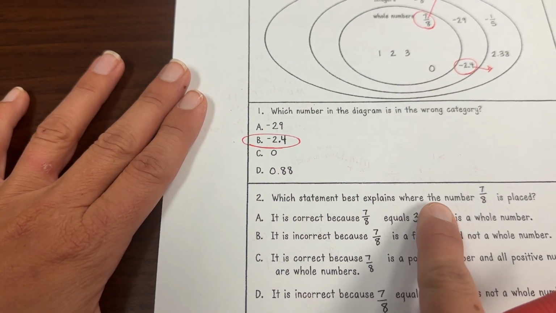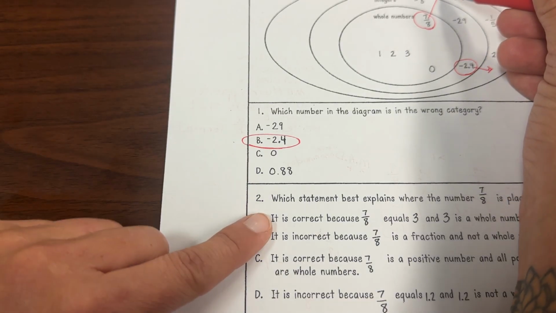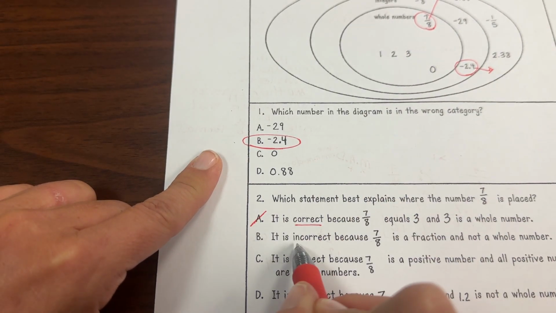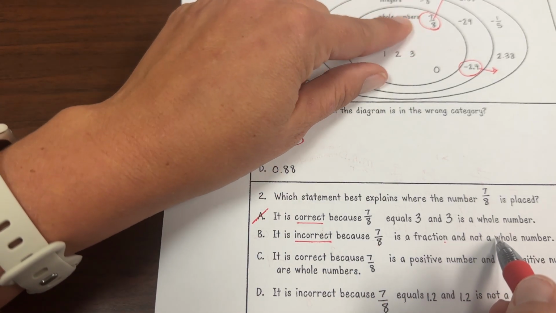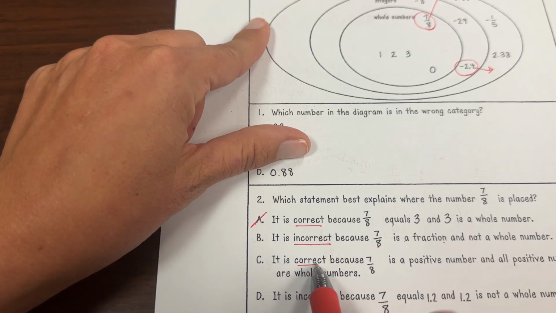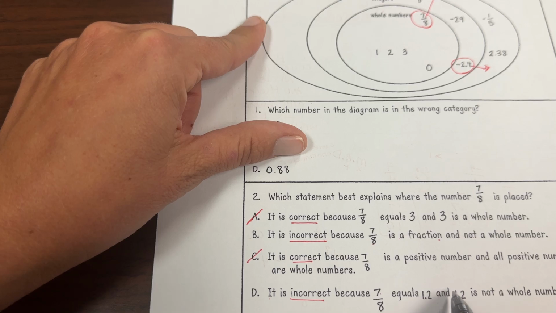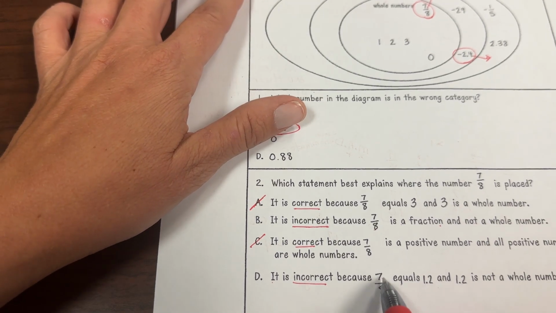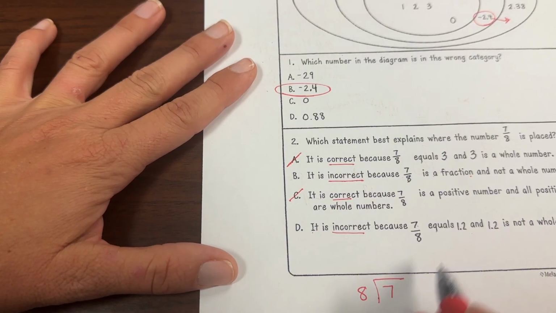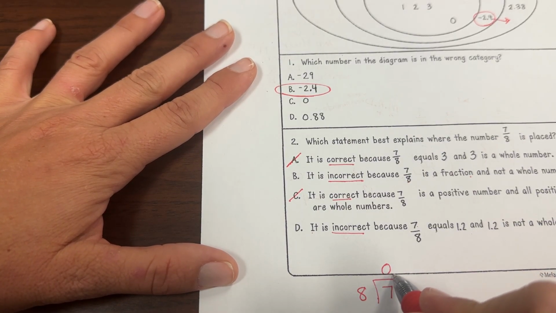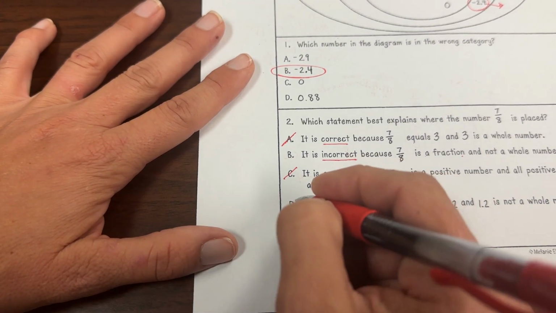Which statement best explains where 7/8 is placed? Well, 7/8 was not in the right place, so it says it's correct. Well, that's not true. It's incorrect because 7/8 is a fraction, not a whole number. Well, that's true. It is correct. No, it's not. It is incorrect because 7/8 equals 1.2, and 1.2 is not a whole number. Well, we'll talk about it a little bit later, but 7 divided by 8 is not going to be 1.2. 8 goes into 7 0 times, and so even before I start, I know my whole number is 0 right here. So I know that this is incorrect.